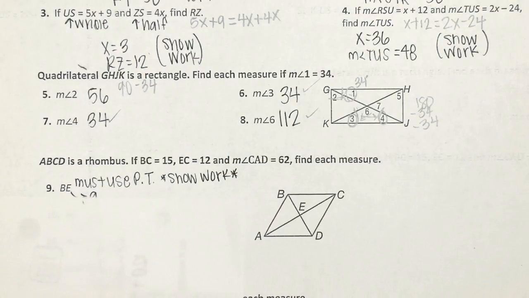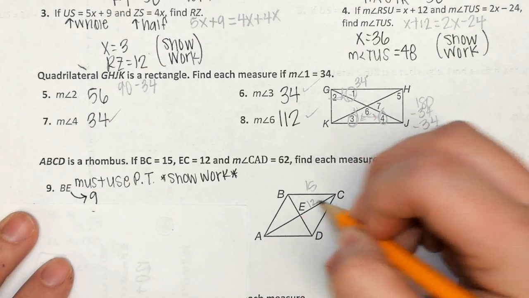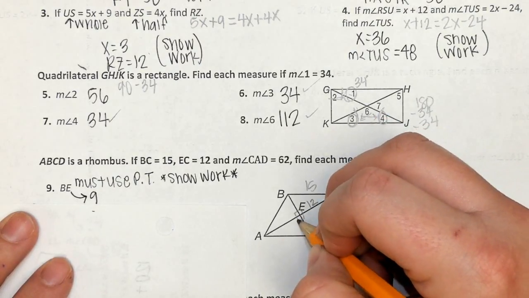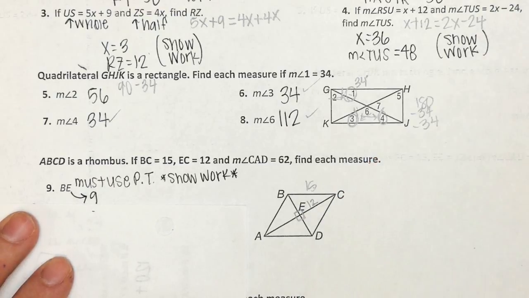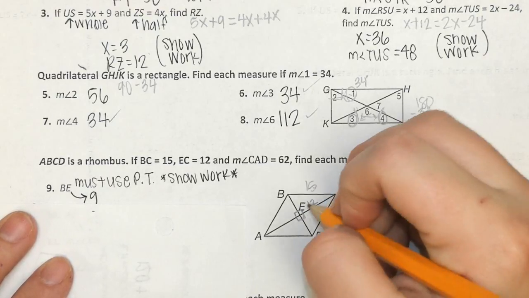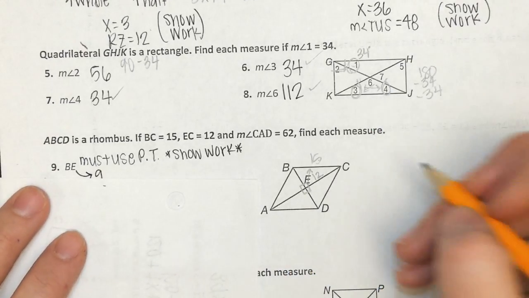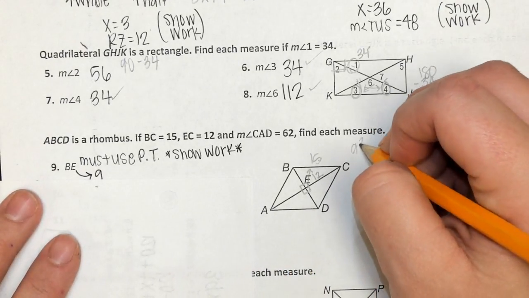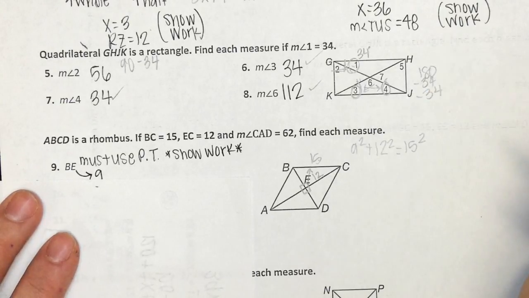Number 9, we're given a rhombus. Okay, so if BC is 15 and EC is 12, you know all these angles right here are 90 degrees. So you're given two sides and you have a 90 degree, we use Pythagorean theorem. You are given your C. So for number 9, you would have a squared plus 12 squared equals 15 squared.